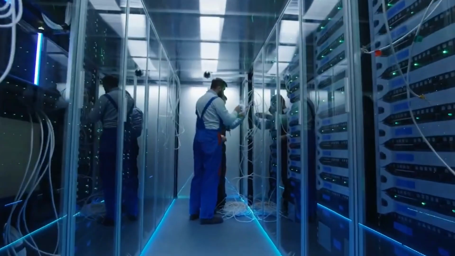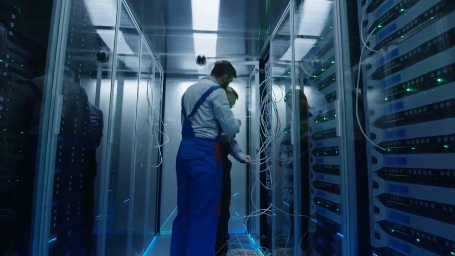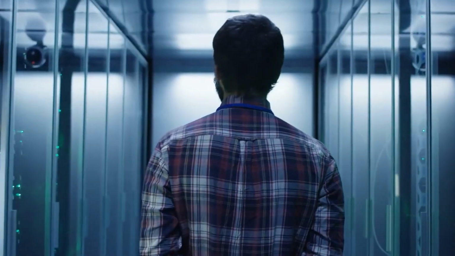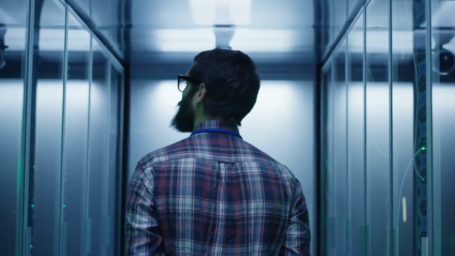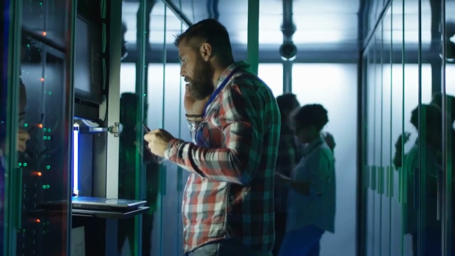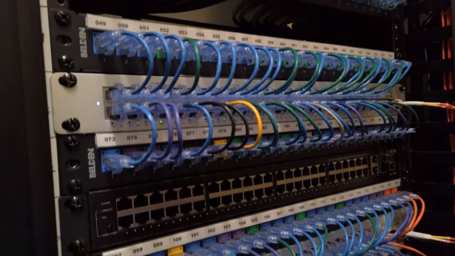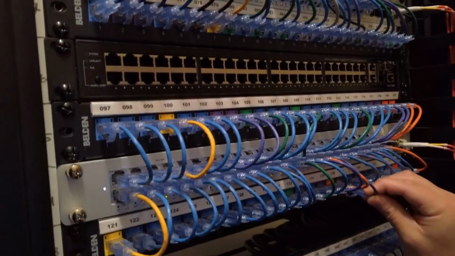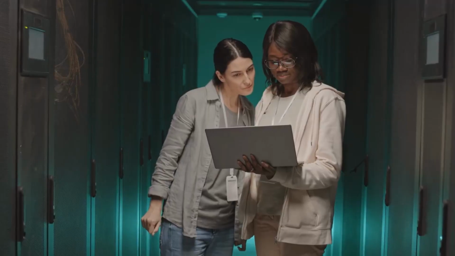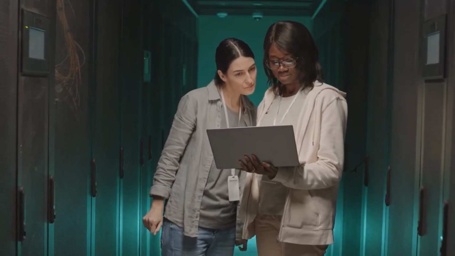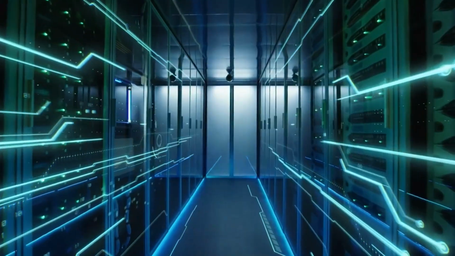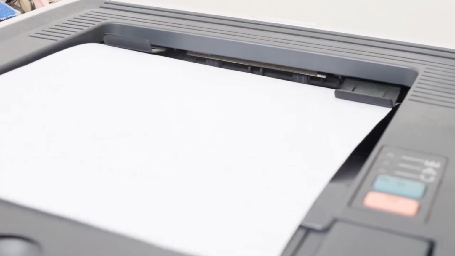A systems administrator, often called a SysAdmin, is the unseen backbone of modern technology environments. While developers build applications and designers craft user experiences, SysAdmins ensure that the entire infrastructure supporting those creations continues to function reliably. They are the custodians of servers, networks, operating systems, and countless background processes that most users never think about, until something goes wrong.